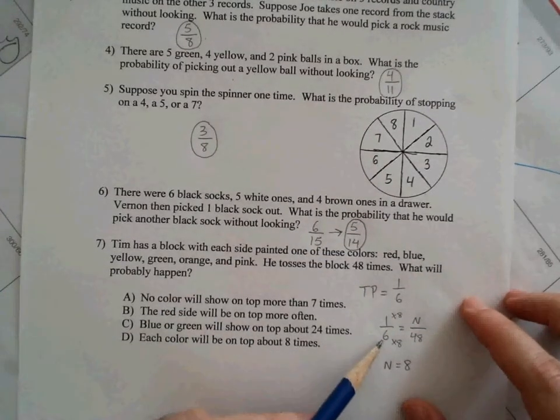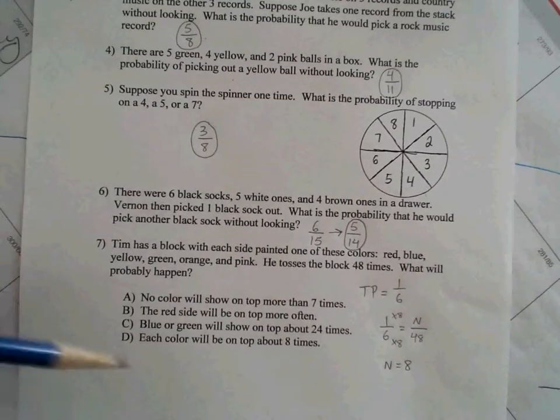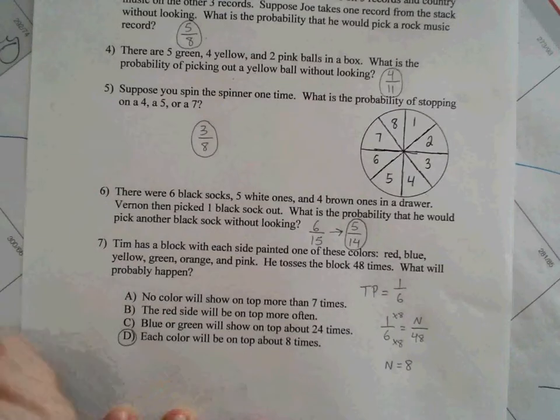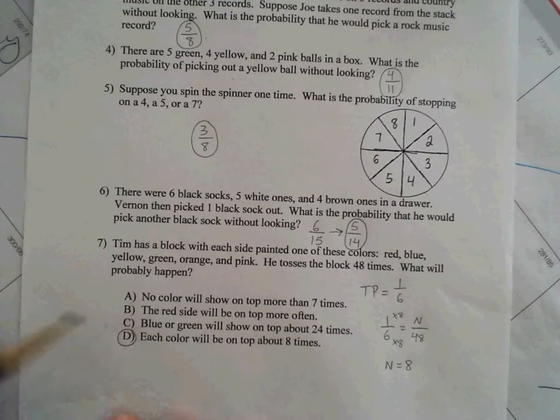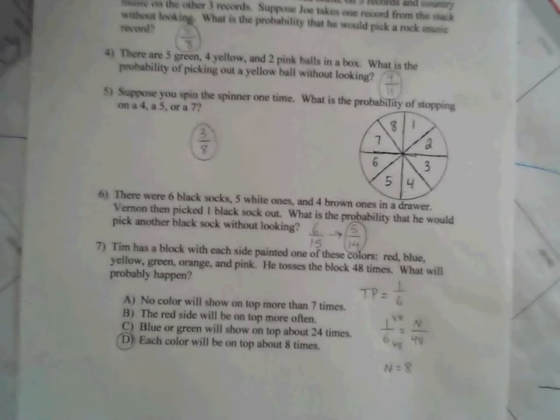So based on this theoretical probability, for every 1 out of 6 rolls should be one of these colors. That means 8 out of every 48 rolls should be one of these colors. So if you see the answer choices here, letter D, each color will be on top about 8 times will be your answer. So this is just some different stuff here for some basic probability.